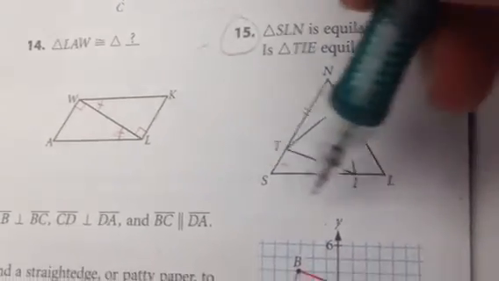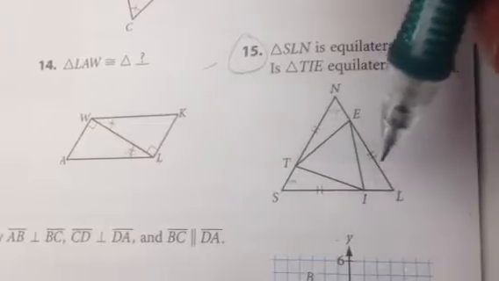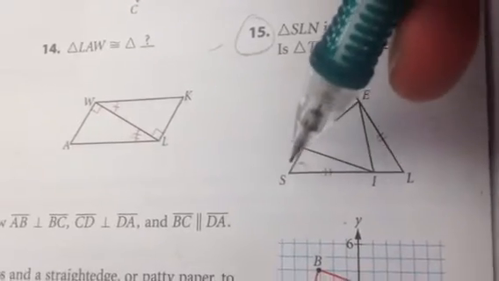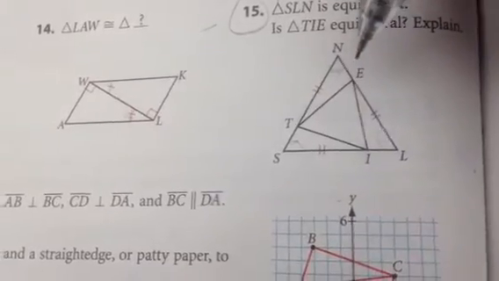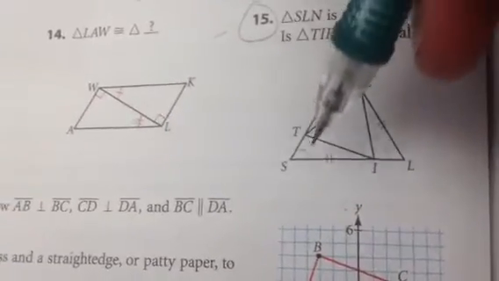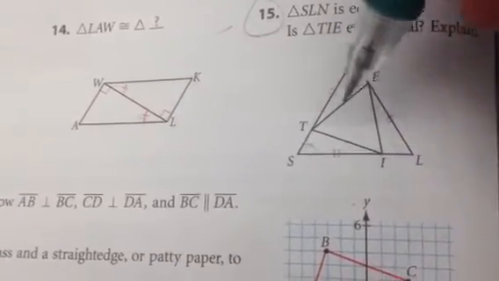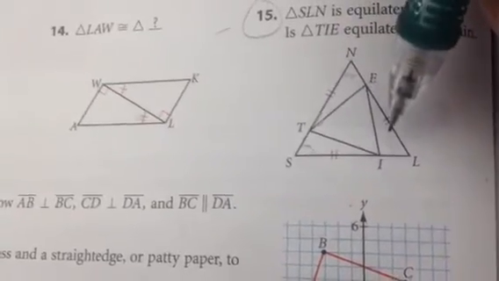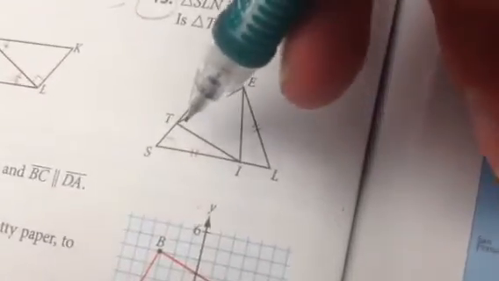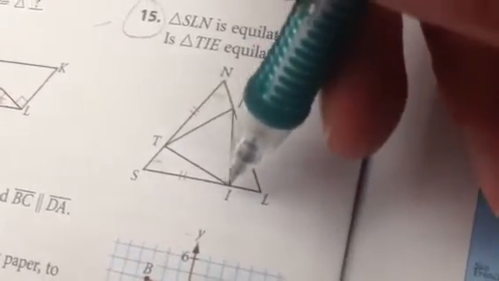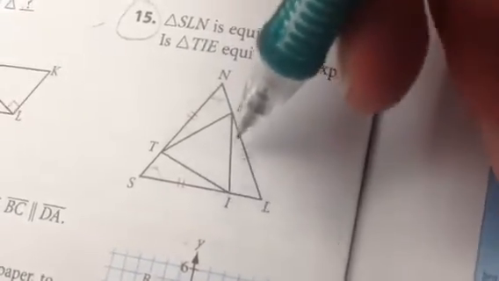That means all these are equal. So if each of these parts are equal, then TS is going to have to be equal to IL is going to have to be equal to EN. Therefore, because these three triangles are congruent by SAS, side, angle, side, we can now say that the corresponding part of each of those triangles is congruent. So this would be an isosceles, or I'm sorry, an equilateral triangle.